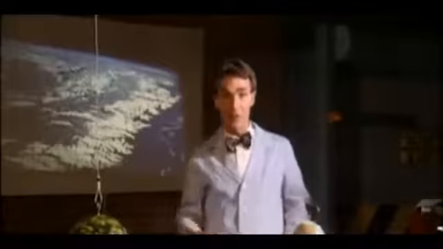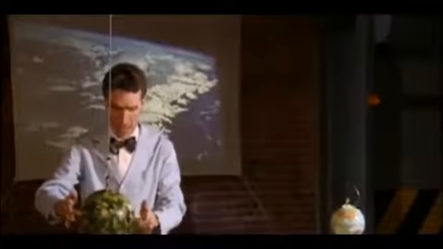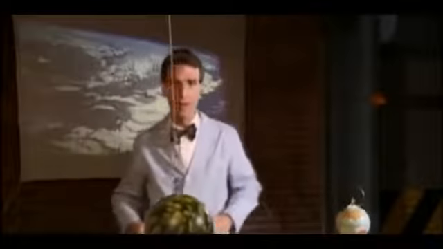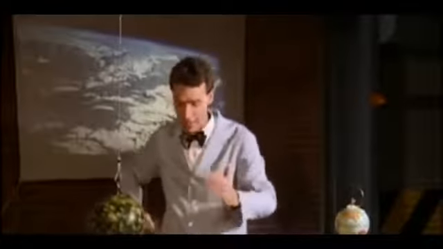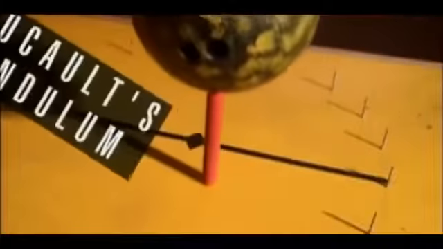The same thing happens with a real pendulum. If I set this bowling ball swinging, as the day goes on, the Earth will turn under it and knock these nails over. Now, the first guy to do this was a French scientist named Jean-Bernard Léon Foucault. And we call it Foucault's pendulum. It is incroyable!